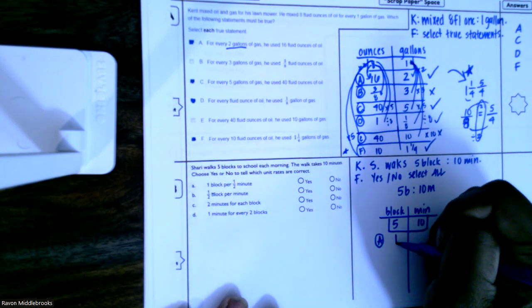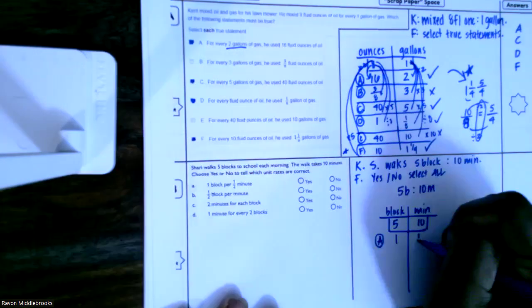I want to highlight my original ratio because I have to compare everything to my original ratio. A says 1 block per half minute. So when it's a number near block, I'm going to put that by block for every half minute.